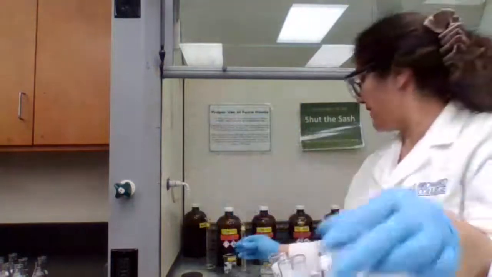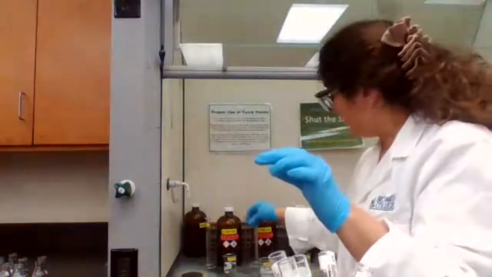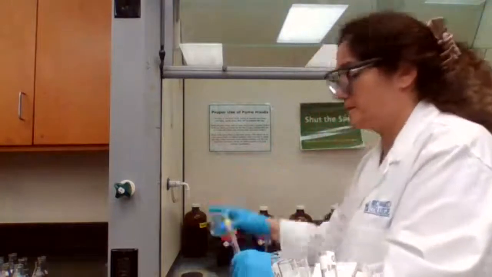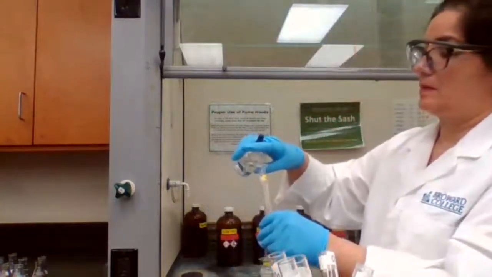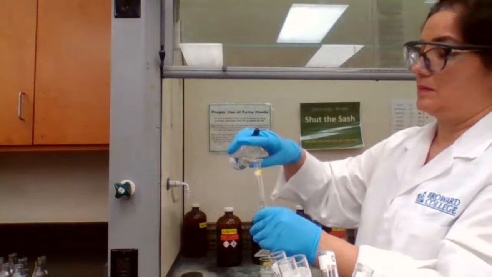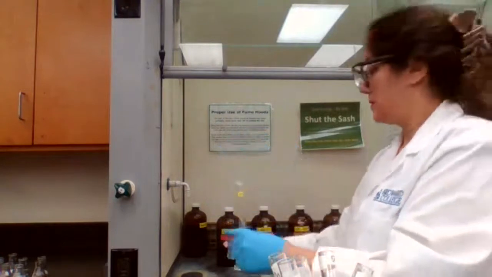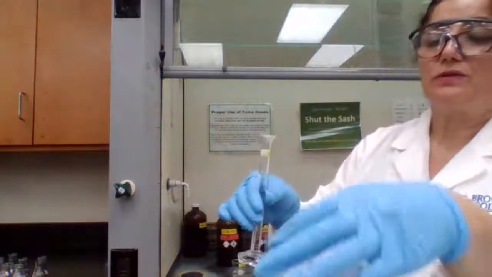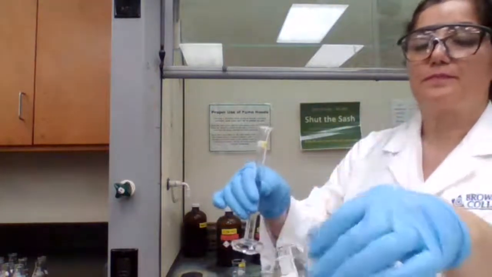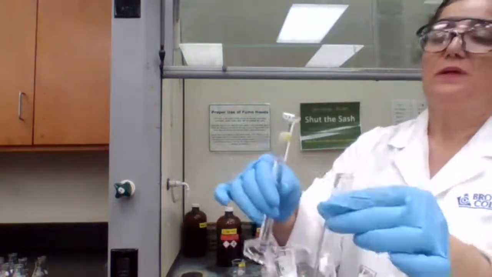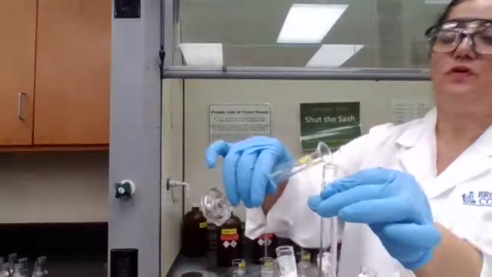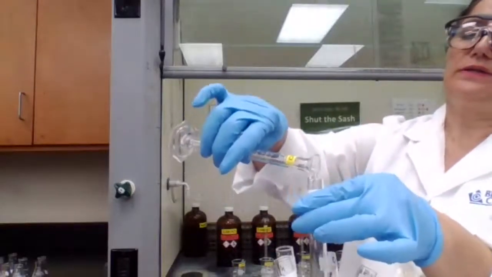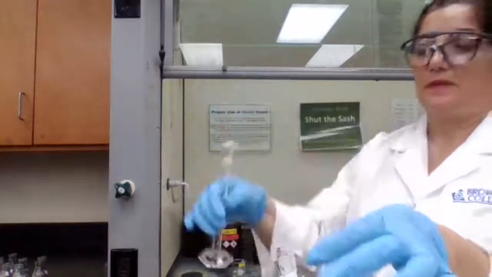And to test tube 5, I'm adding 10 milliliters of 0.2. I have them labeled as 0.2, 0.4, 0.6, and 1 molar, so I don't get confused later.